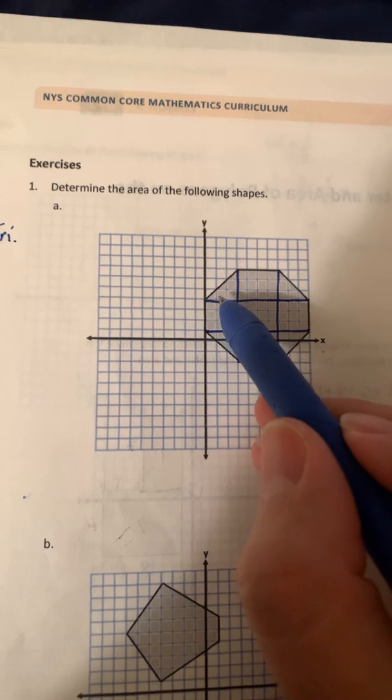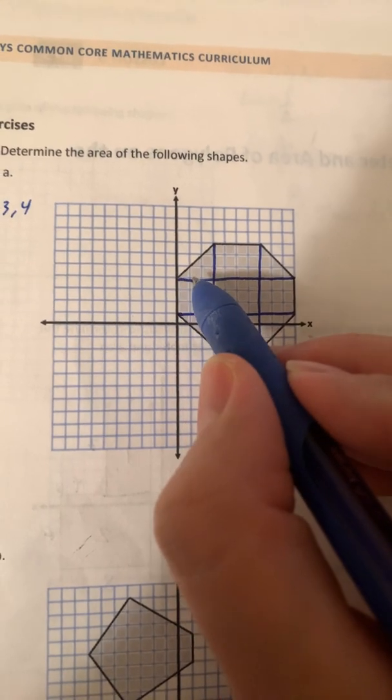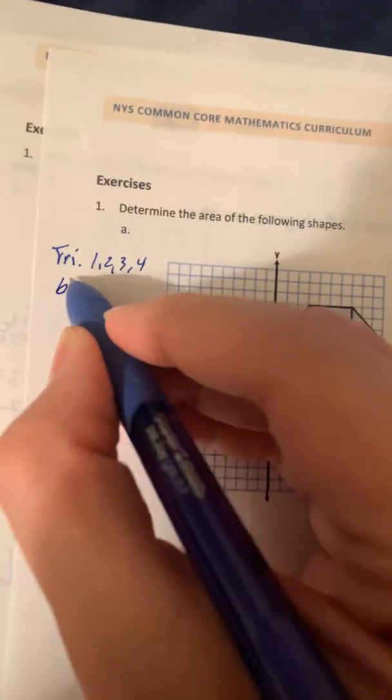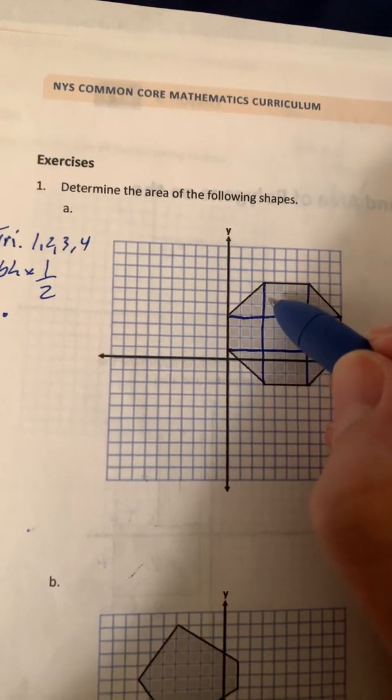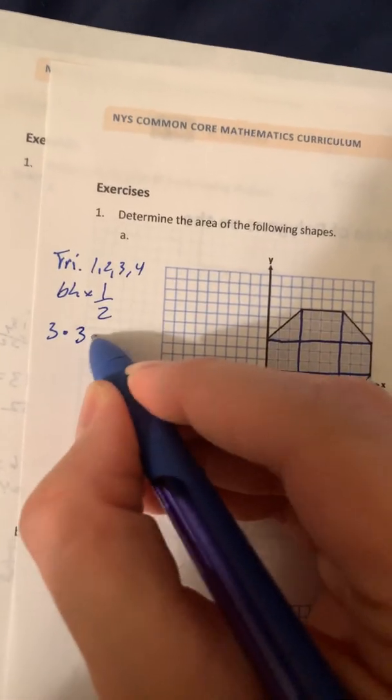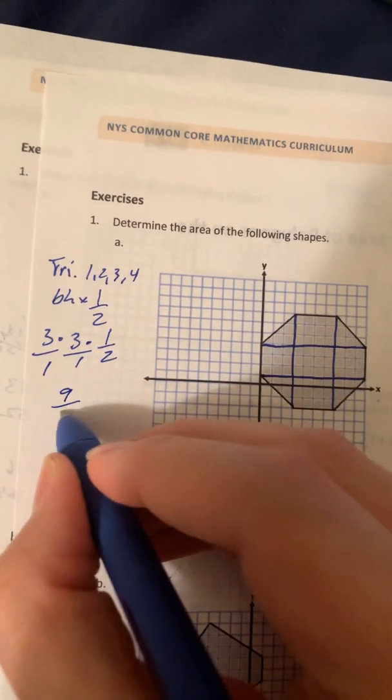So I have 4 triangles, and they all have the same base, which is 3. Base times height times 1/2. Their base is 3, and their height is 3. 1/2 times 3 times 3.